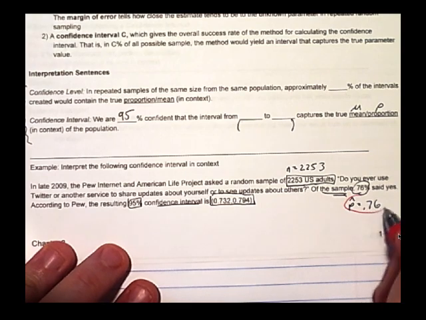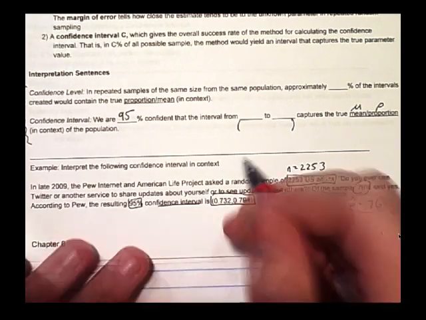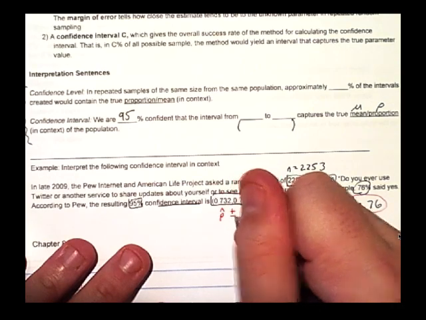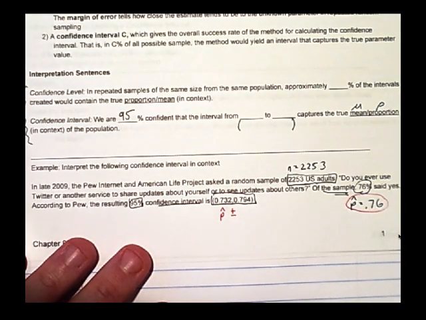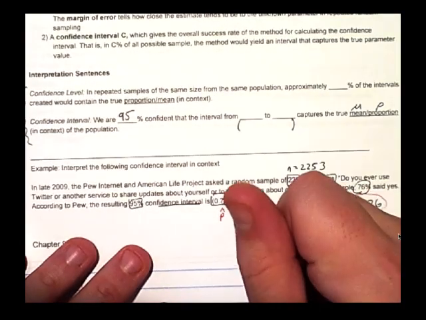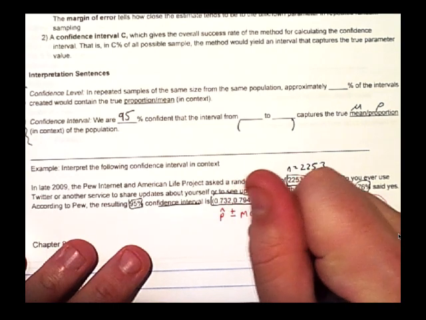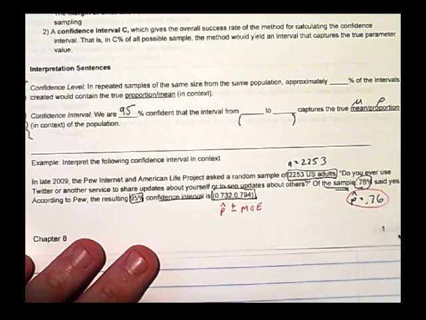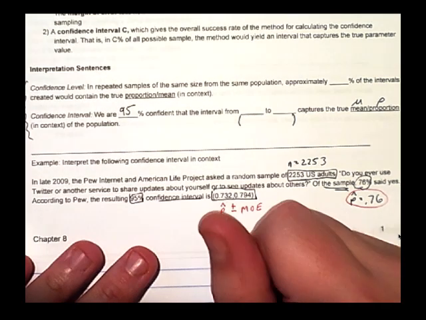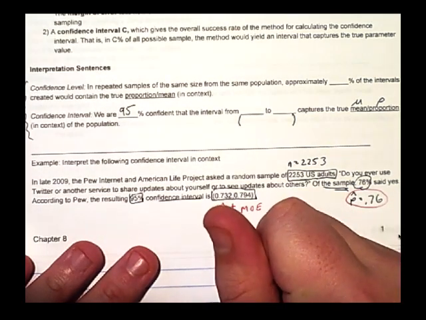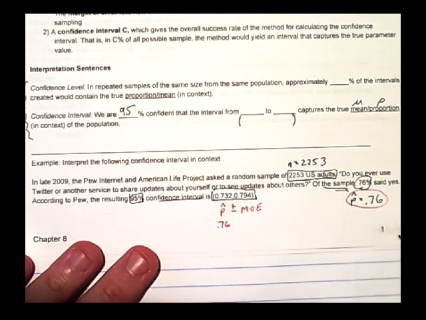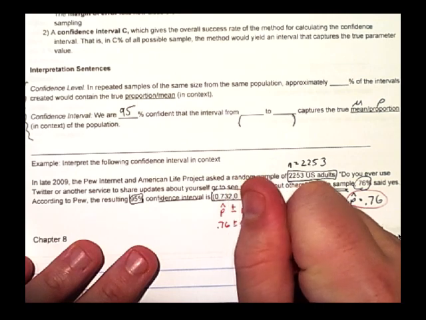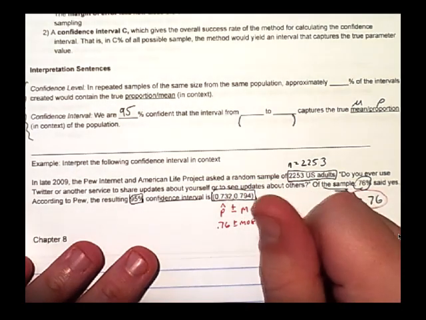The way they came up with these numbers is they took p-hat, which is our point estimate from our sample statistic, and they added or subtracted a certain margin of error. So I know that the p-hat was 0.76. Now how could I figure out what margin of error they added?